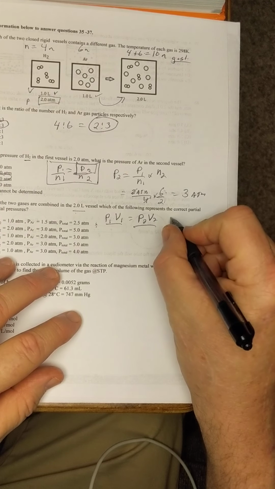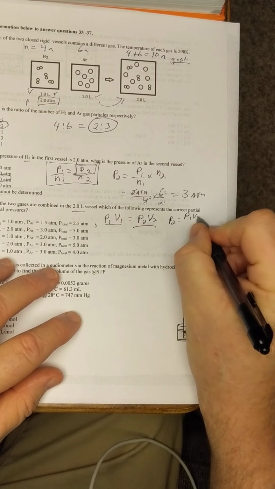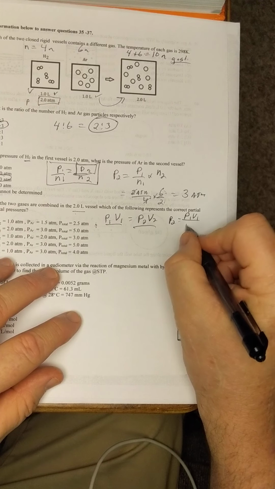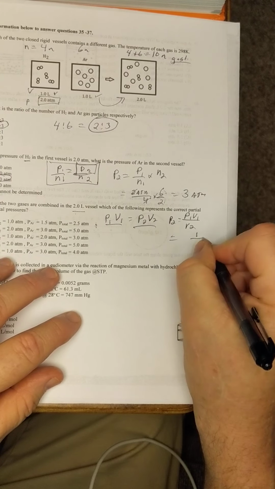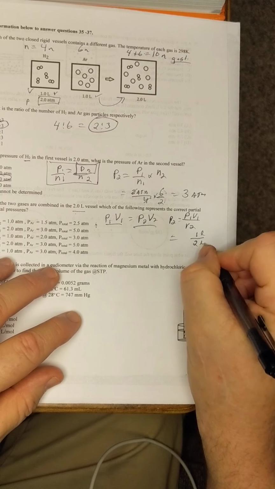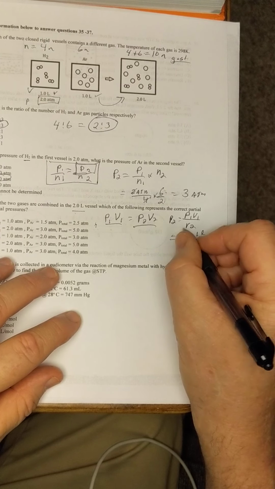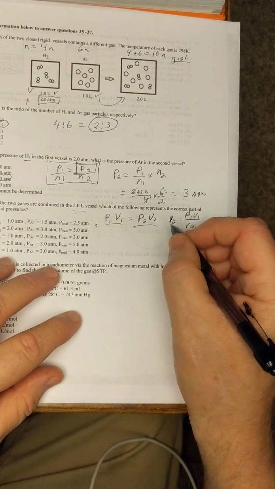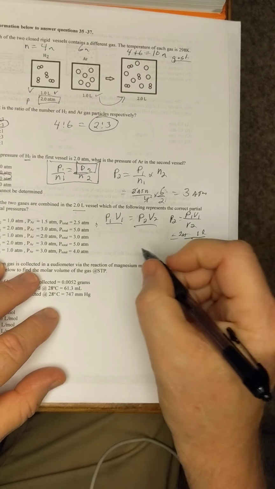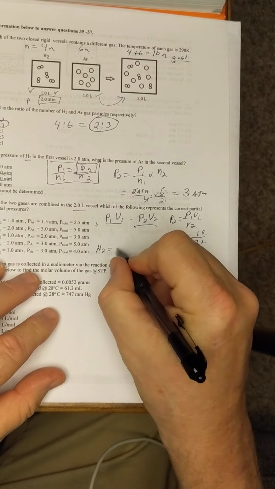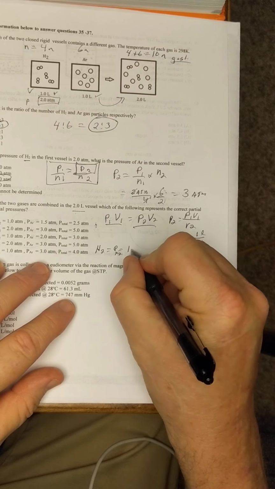If I solve for P2, it would equal P1 V1 divided by V2. Very simply, V1 is 1 liter, V2 is 2, so everything's going to be multiplied by 1/2. And the initial pressure of the hydrogen was 2 atm. So the answer for the hydrogen is that your pressure equals 1 atm.